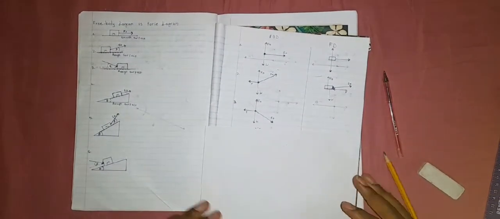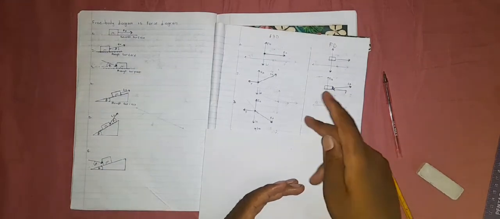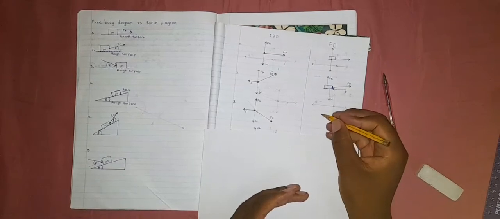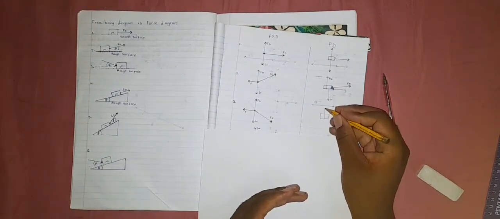And how about a force diagram? A force diagram does not change. You draw a box, you draw these forces here, and you know that your normal force is perpendicular to the surface like this, and your weight is vertically downwards. Your force applied is at an angle, and let me just draw it here. It's like this, and we have the force applied, which is perpendicular to the surface.